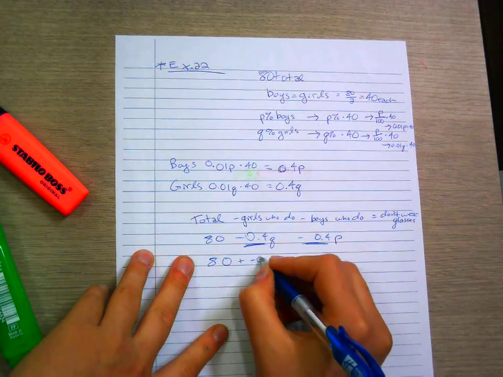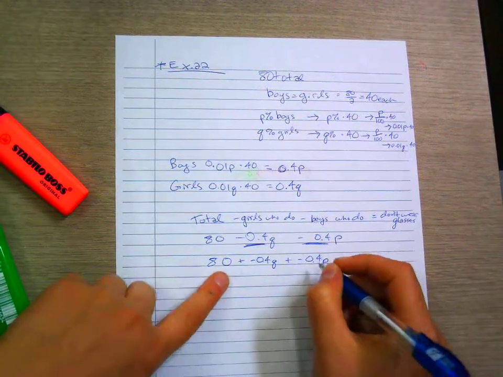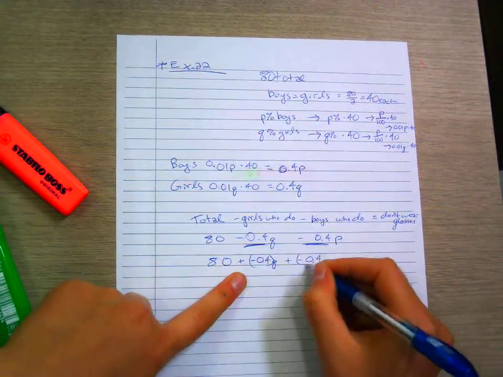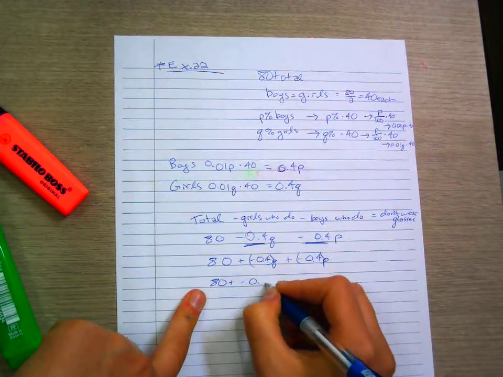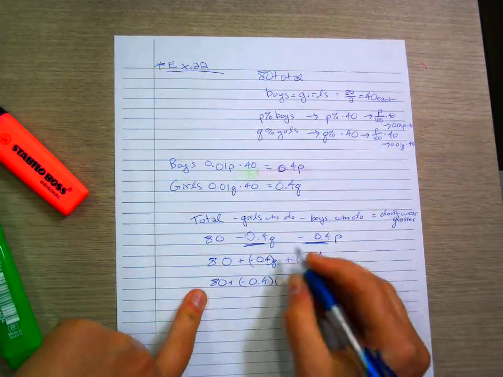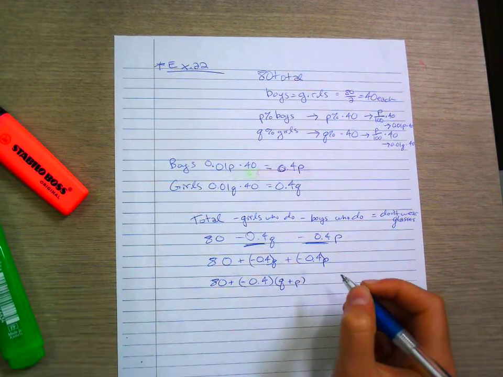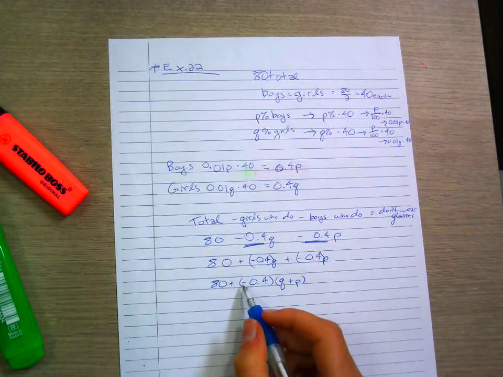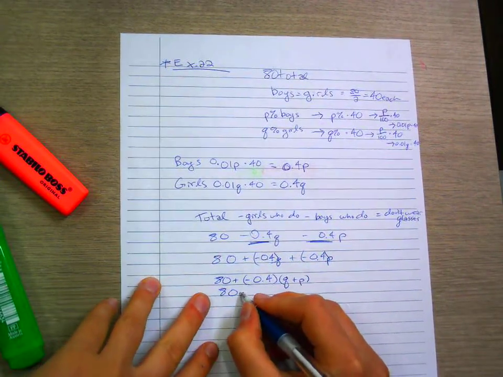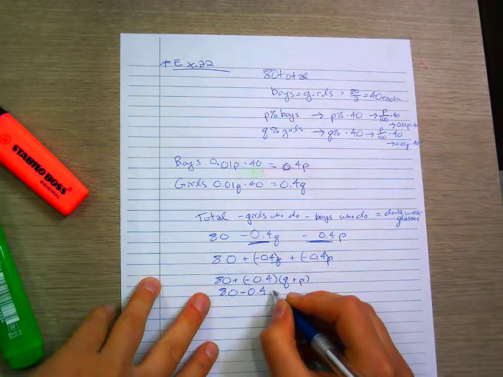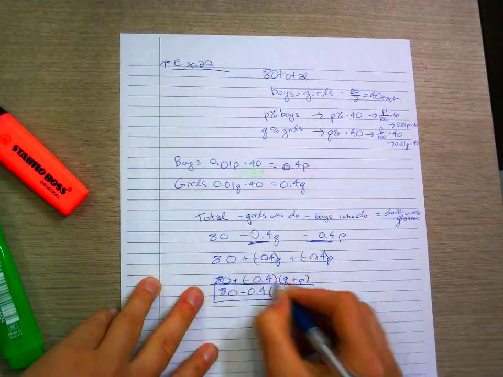The reason we do this is so that we can factor out this number. 80 plus negative 0.4 times, on the inside we have Q plus P. Now we can always write plus a negative as minus: 80 minus 0.4 times Q plus P. And this is our simplest term here. Try that on guided practice.